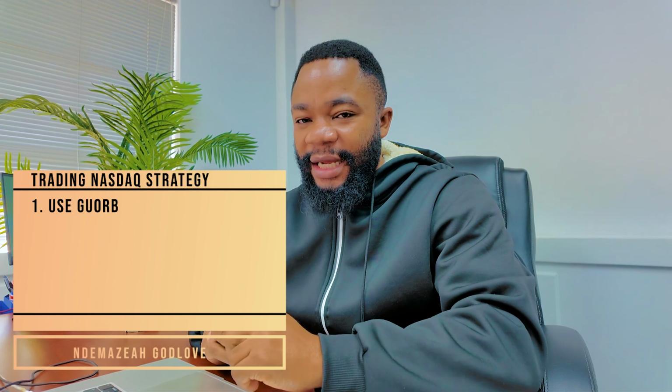The strategy is simple. The strategy is called GUORB, now with a modification to work for Nasdaq. Remember, I might give you a strategy and the reason it wouldn't work for you is because you were not attentive to the modifications of that strategy. So you need to actually pay attention to the modifications that I'm going to be giving for Nasdaq.